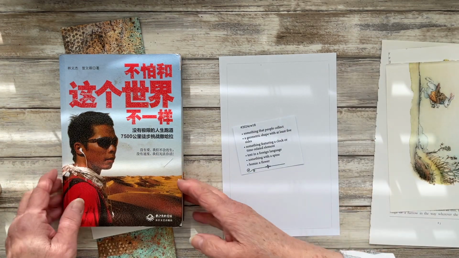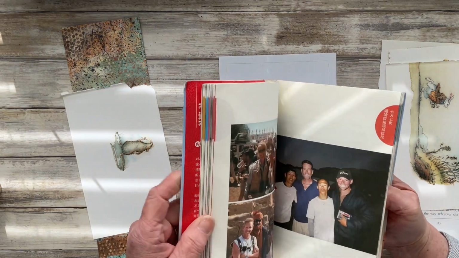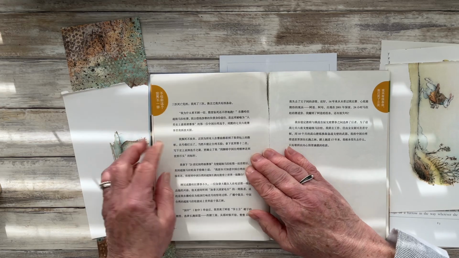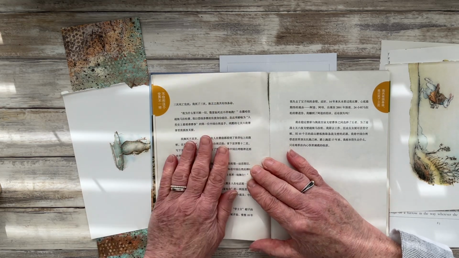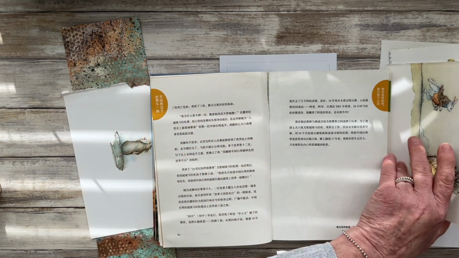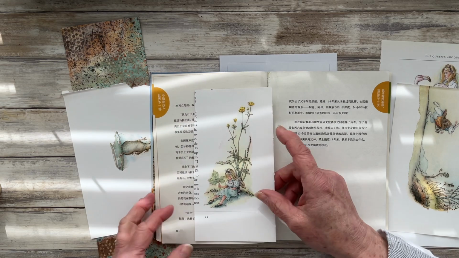The other option I've got is this book, and I use this all the time. And I was wondering whether one of these pages might work. And the reason I'm leaning towards these is because of this pop of colour up here. And if I use this image, then obviously it will work well with the flower.